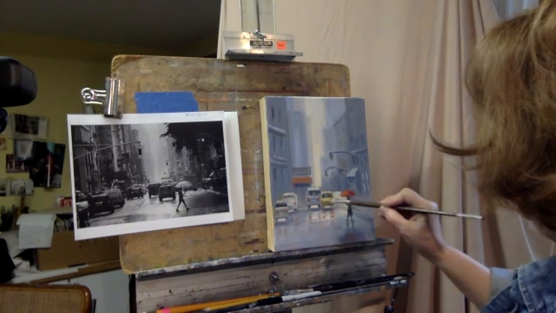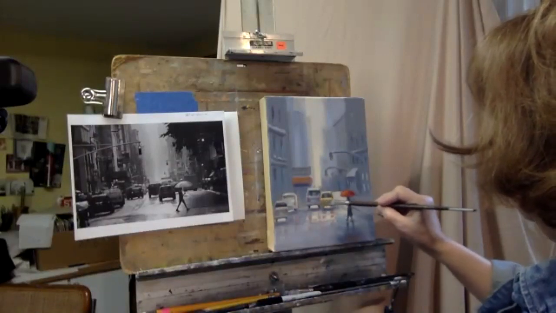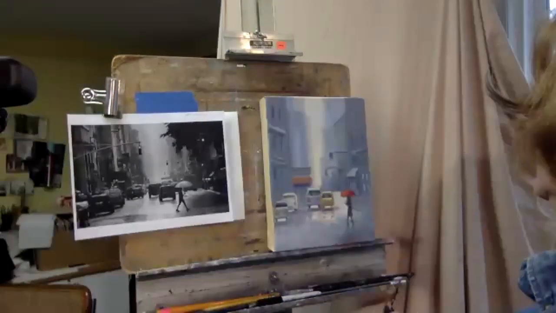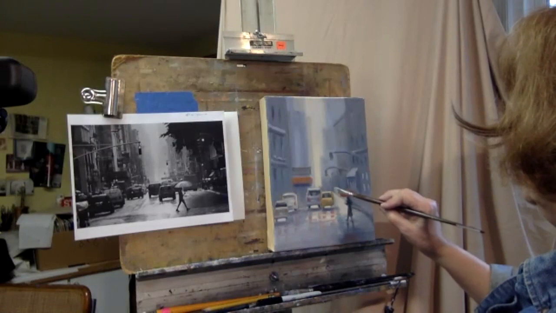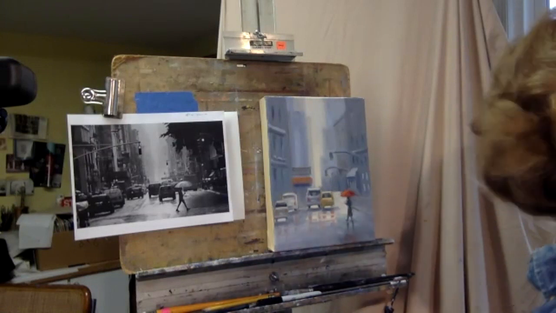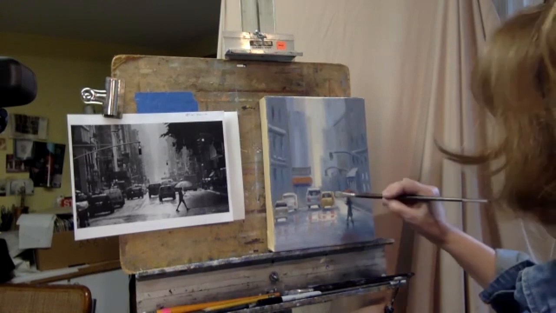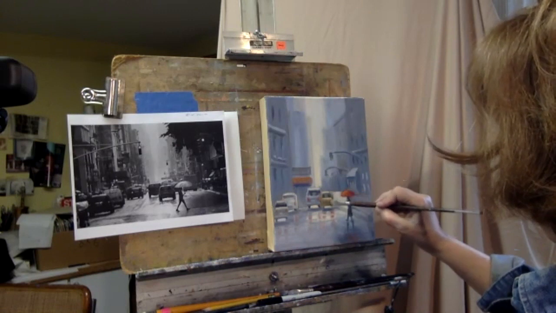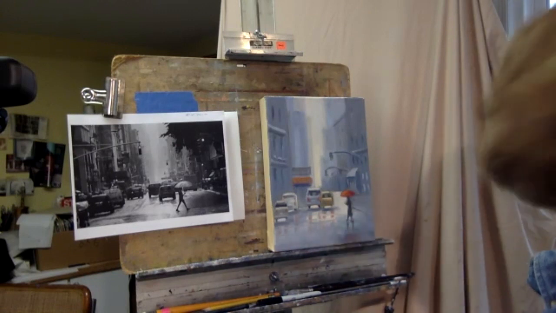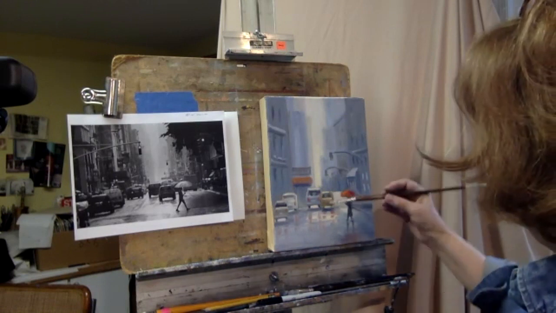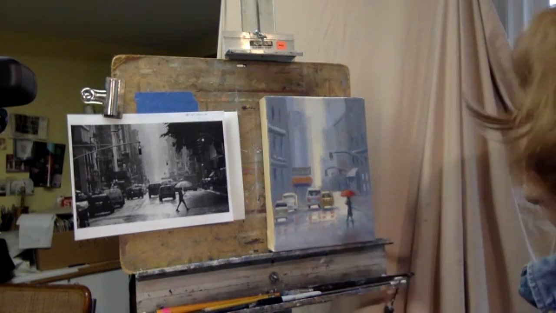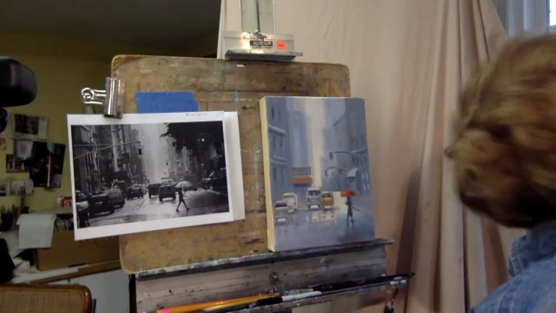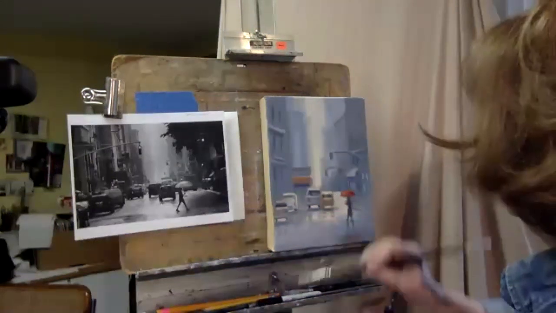I'm going to get rid of the red lights just for a minute as I darken this car. Keep the top of the roof light, but let the sides be a little darker. Now we'll put our little tail lights back in there. And let's put the highlight on the top of the car back in there. Ah, made it too fat.